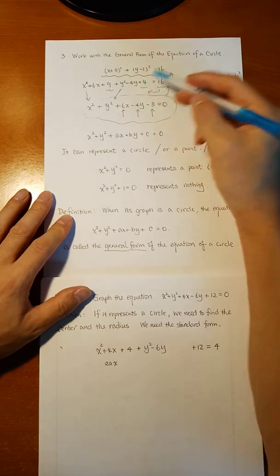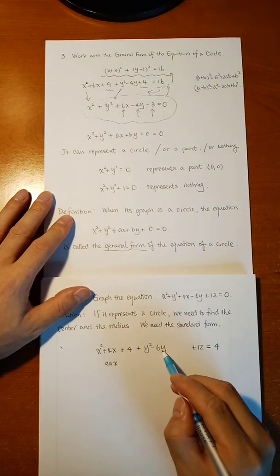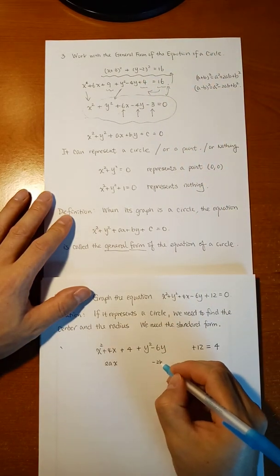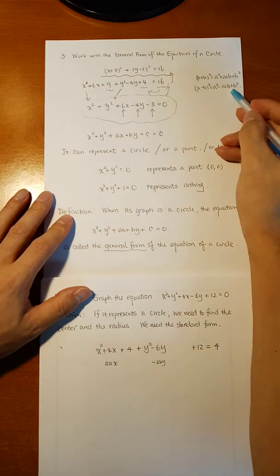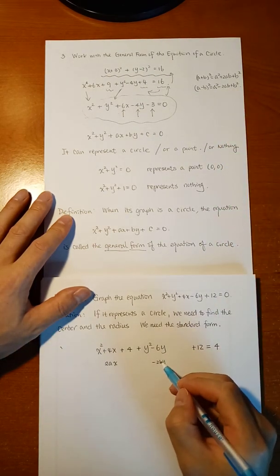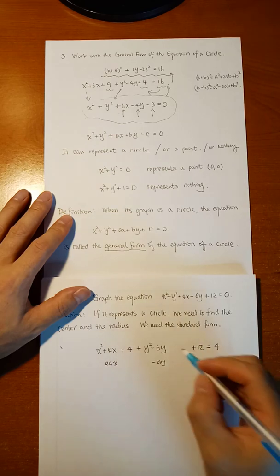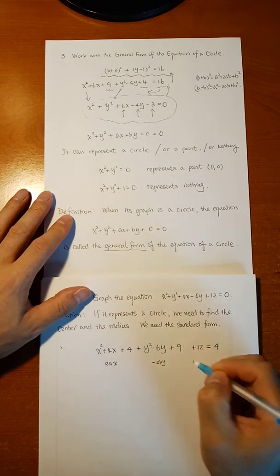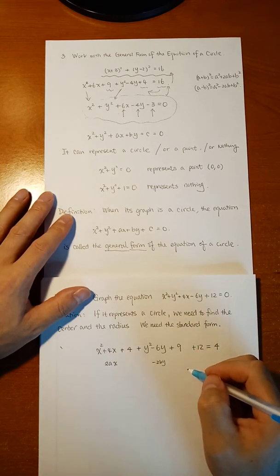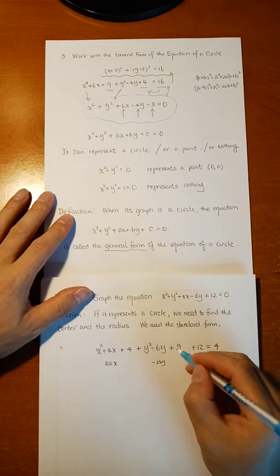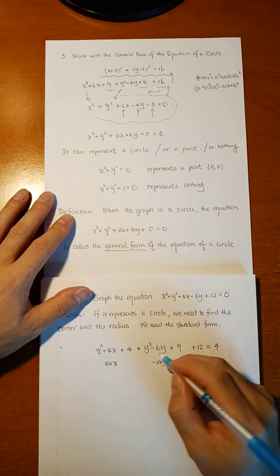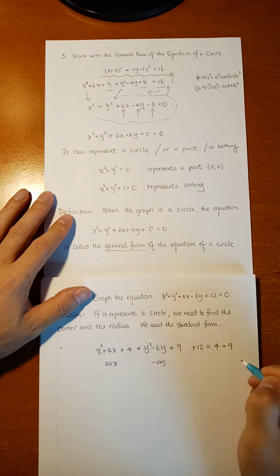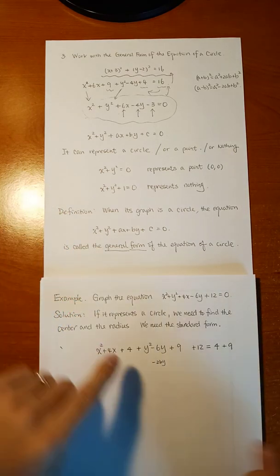And y, you see, the same thing. Minus 2by. It's always 2ab minus. So 6 is 2b, b is 3. You are going to need 3 squared, 9. You put a plus 9 on the left side, you put a plus 9 on the right side. Okay, so that's the magic.